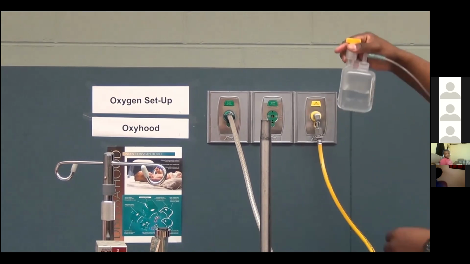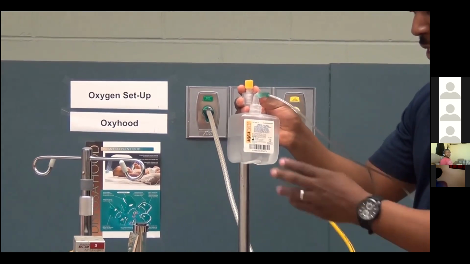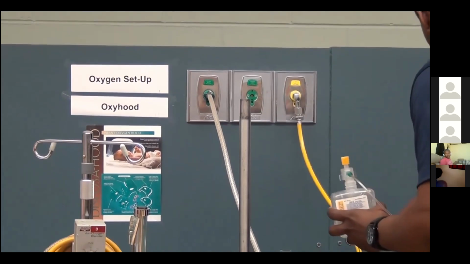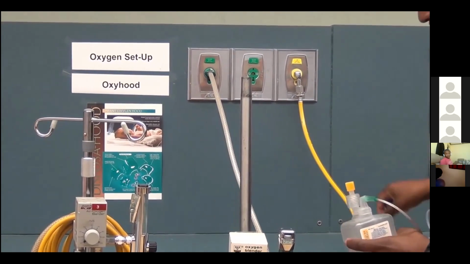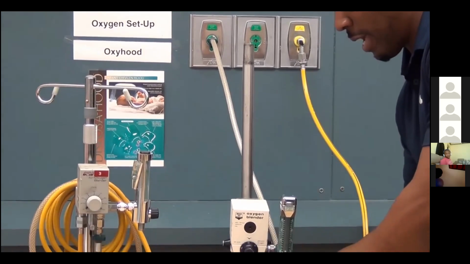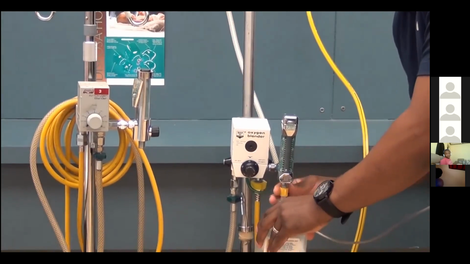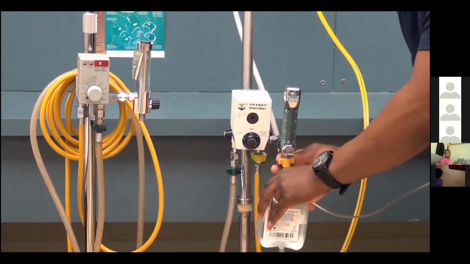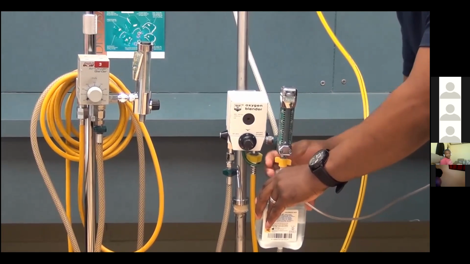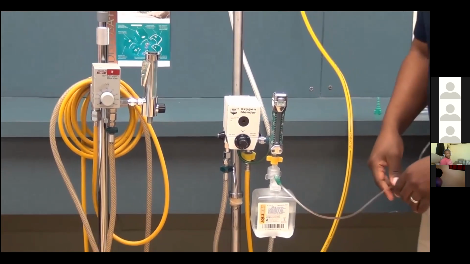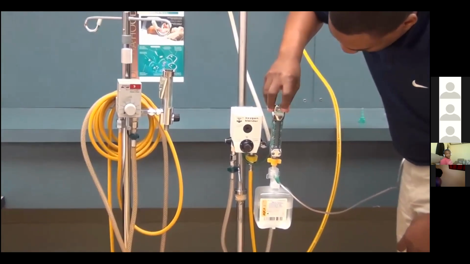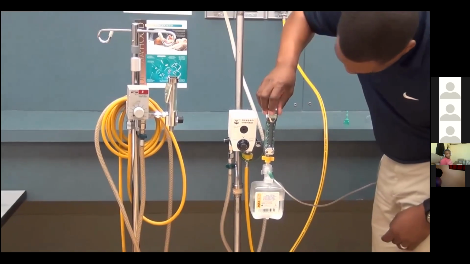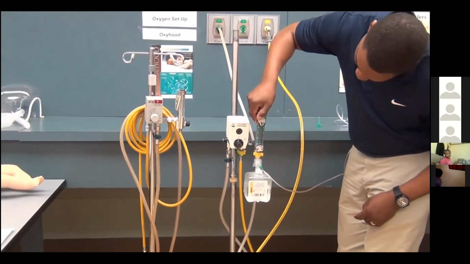In order to use your blender, you can still attach a water bottle if necessary, or your Christmas tree attachment if necessary. And you would just connect it to the flow meter like so. So we will say that our patient is on a 2-liter nasal cannula. We adjust our flow meter appropriately. There we go.